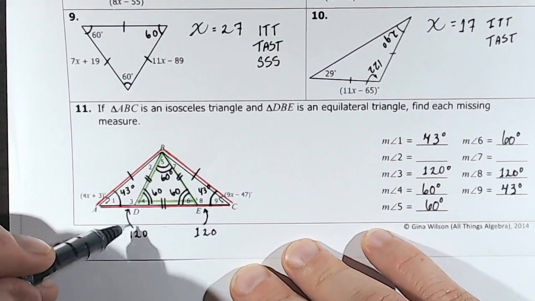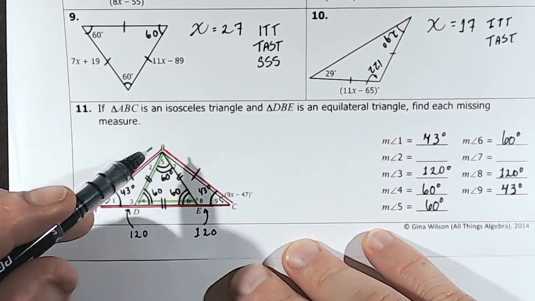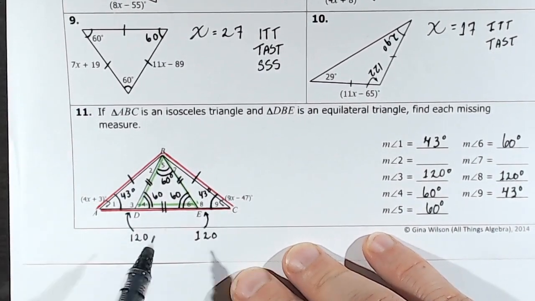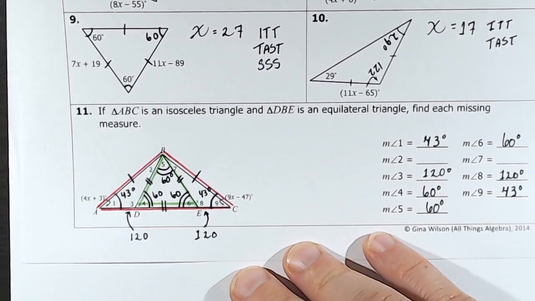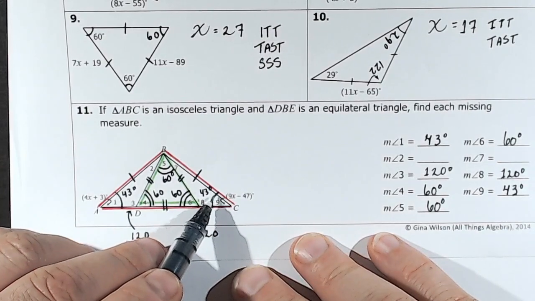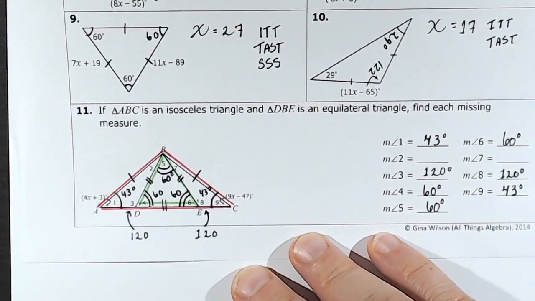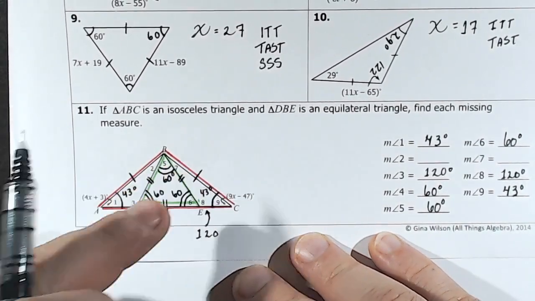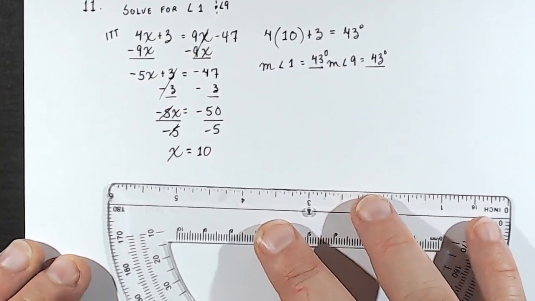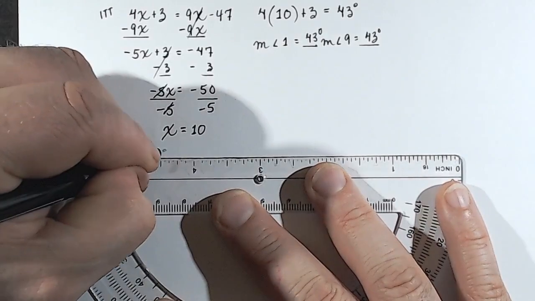Because we know that angle 3 is 120 and angle 1 is 43, we could add these two together and we could subtract from 180 to get angle 2, and that would be equivalent to angle 7 because the other angles over here are also congruent to these angles. Or we could say 43 plus 43 and subtract that from 180, and then subtract 60 from that, and then divide the result by 2 to get angles 2 and 7. Let me show both methods so you understand what I'm talking about. So now this is angles 2 and angle 7.